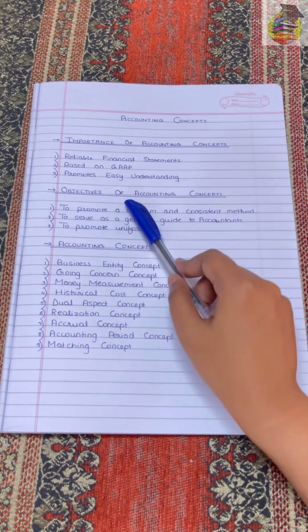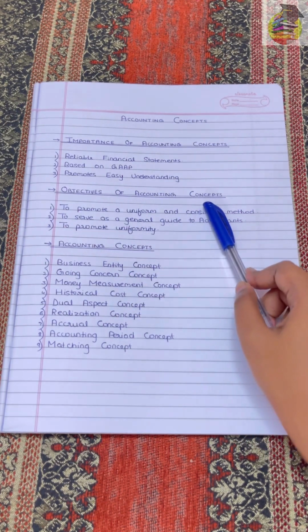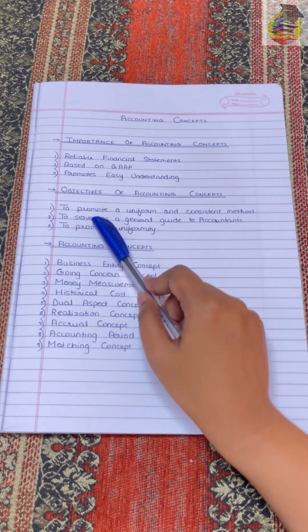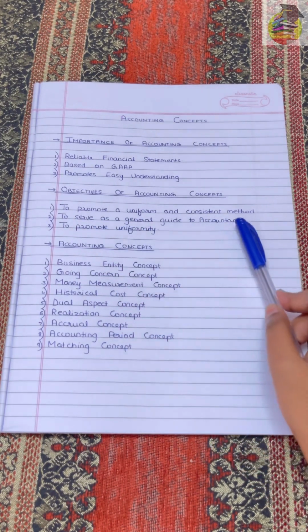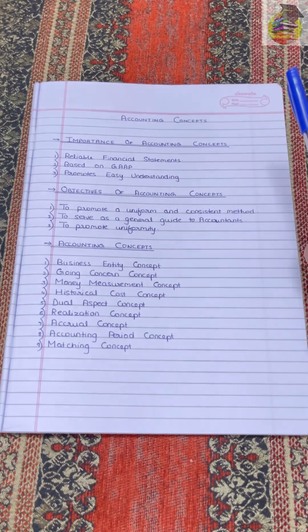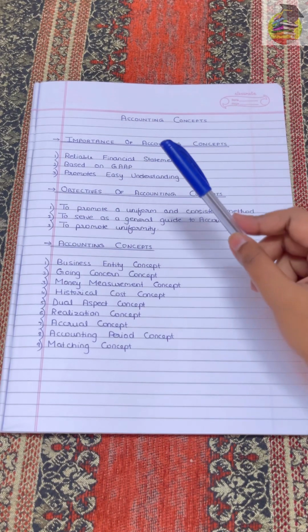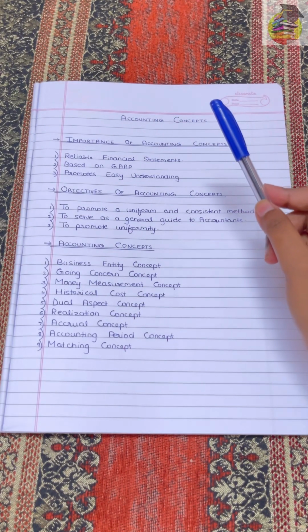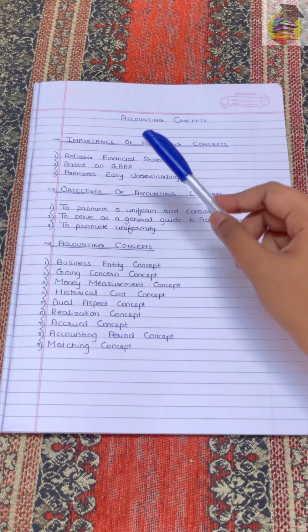Now let us study about the objectives of accounting concepts. First objective is to promote a uniform and consistent method, which means that the primary aim of accounting concepts is to promote a uniform and consistent method of recording business transactions in time for the preparation of financial statements.